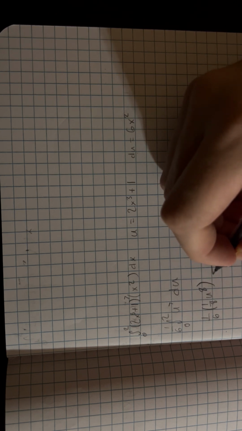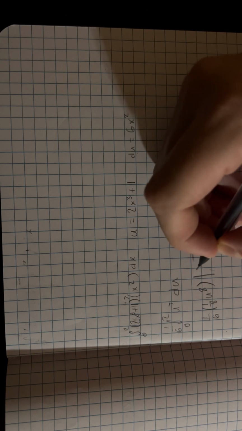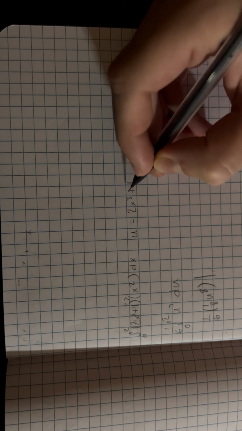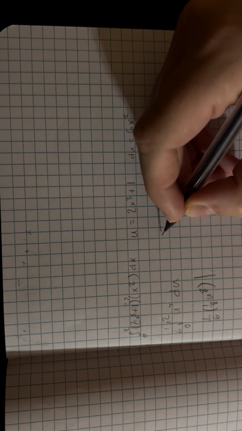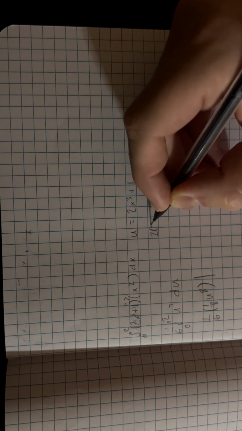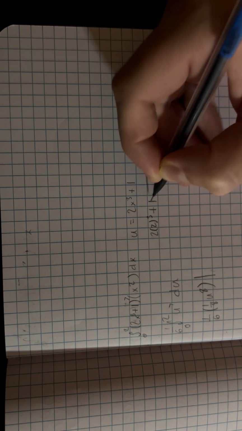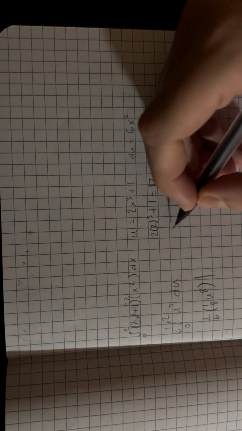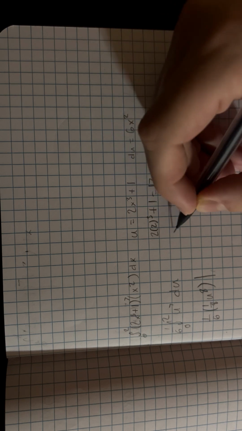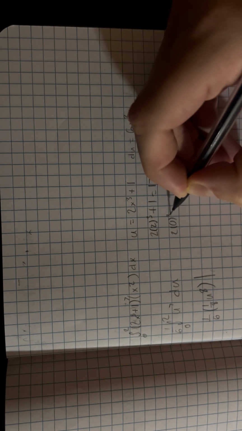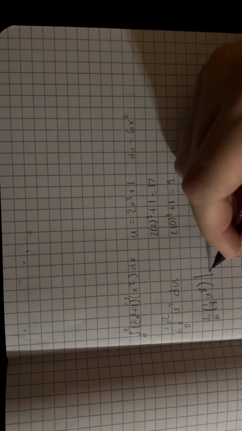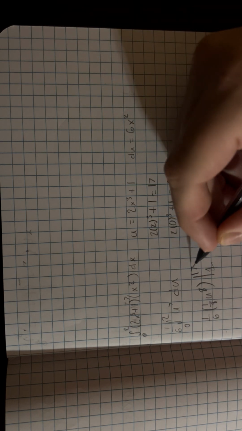And then here you would put 0 to 2. Instead, you're going to plug 0 and plug 2 into 2x cubed plus 1. So 2 times 2 cubed plus 1 is going to give you 17, because 16 plus 1. And if you plug in 0, you're just going to get 1. So 2 times 0 cubed plus 1 equals 1. So we're going to go in here from 1 to 17.